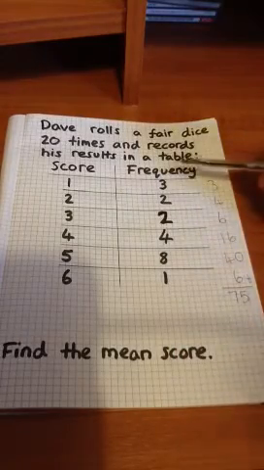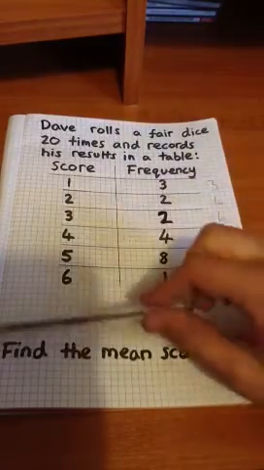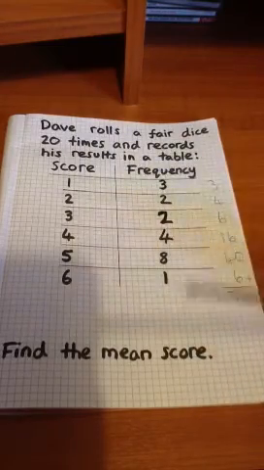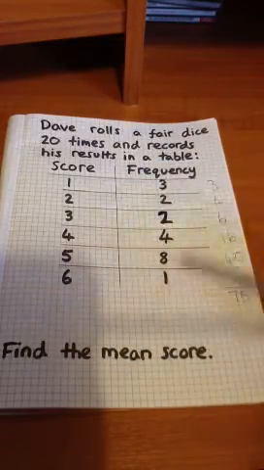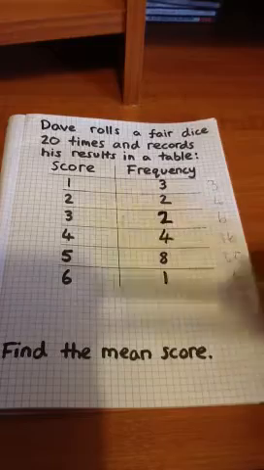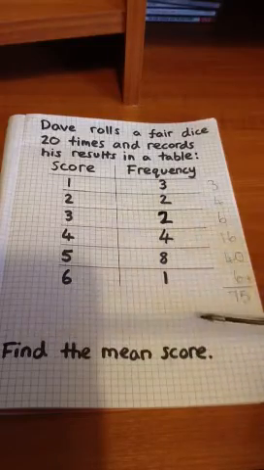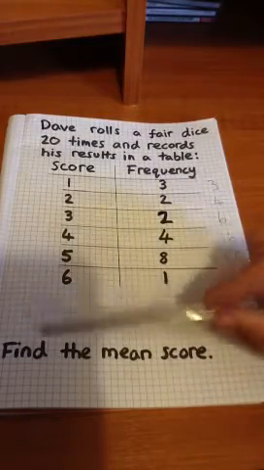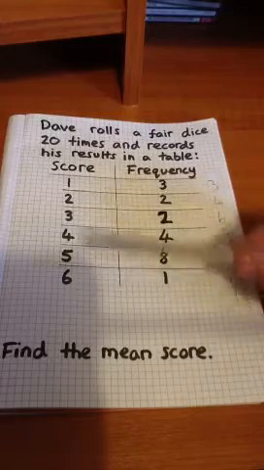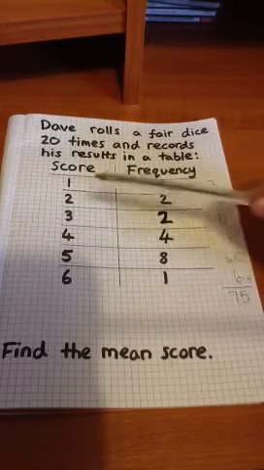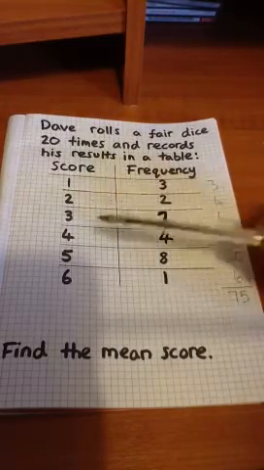Okay, now what we need to do is work out how many numbers are in our list. So if we imagine that we'd written this out as a long list and we'd got the number 1 written 3 times, the number 2 written twice, number 3 written twice, and so on, we need to count up how many numbers there are. Now it's not how many different numbers there are, so it's not just 6, because there's not just 6 different numbers. There's 3 number 1s, there's 2 number 2s, there's 2 number 3s, and so on.